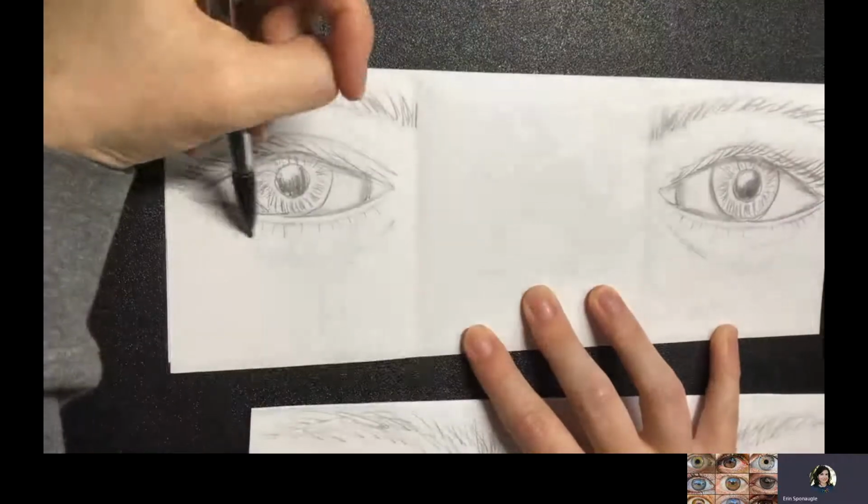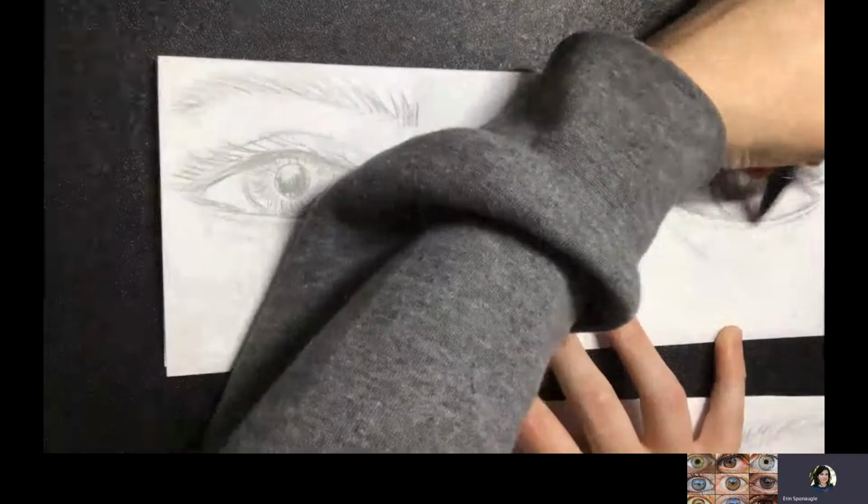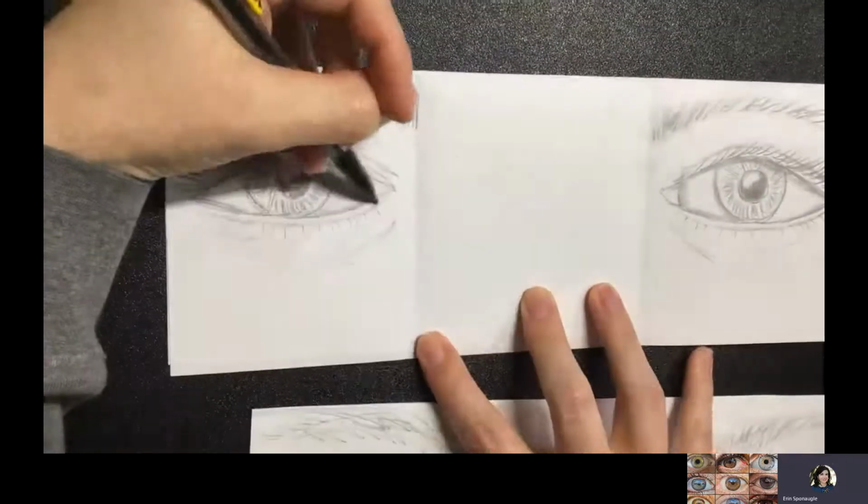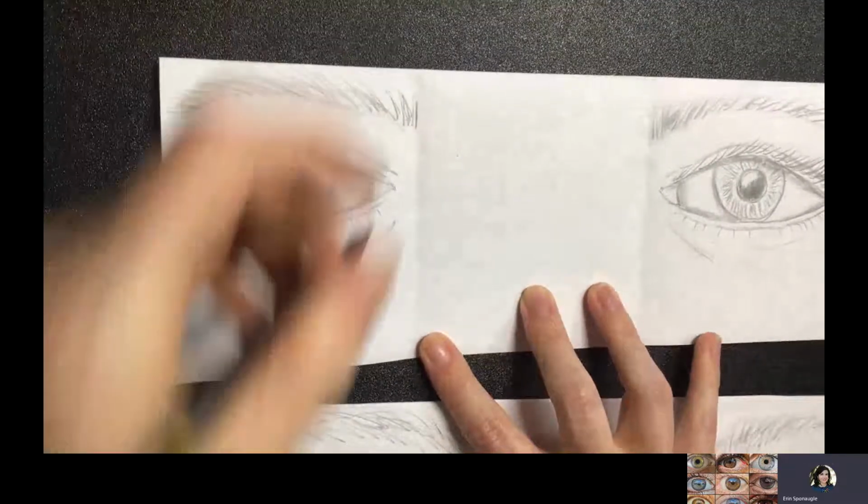Okay, and then if you want, you can add some marks down here because we have little lines around our eyes. You can go back and gently darken some of those marks if you want to.